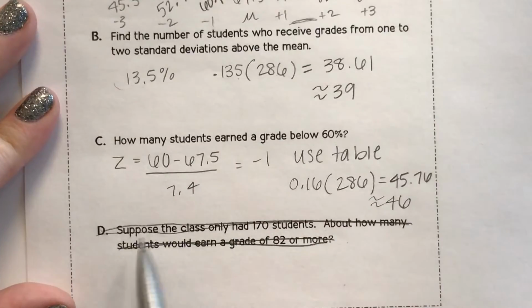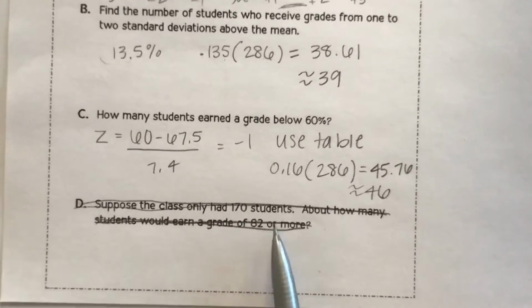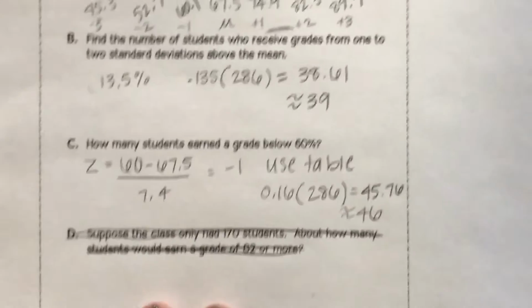So that's it for concept 7. If you have anything like this in your practice quiz, just cross it out. I didn't look at it. So that's it for this one.